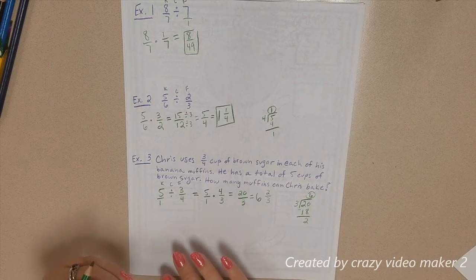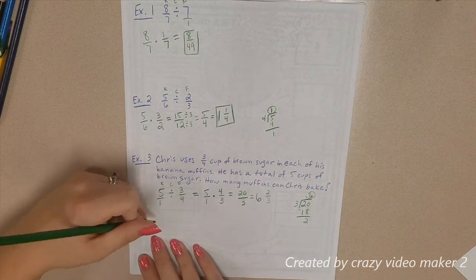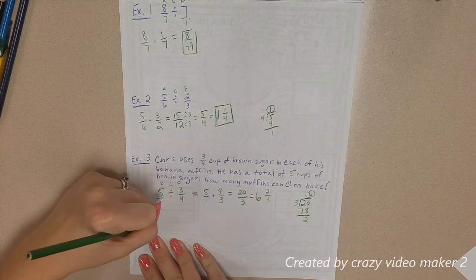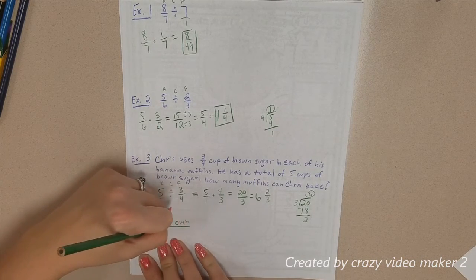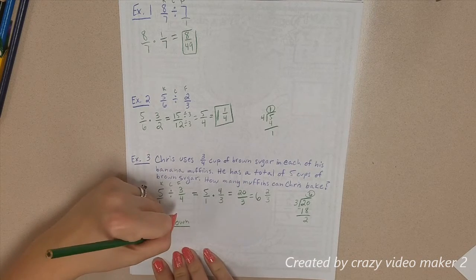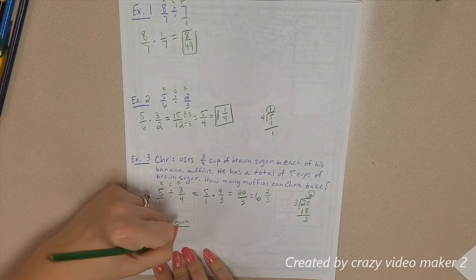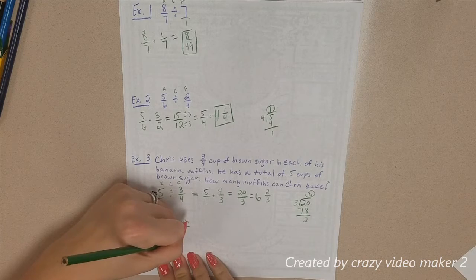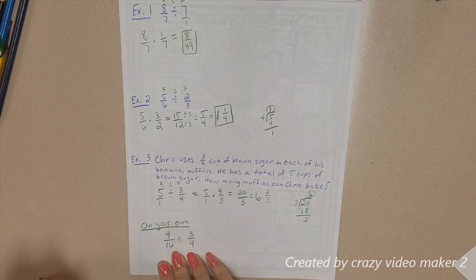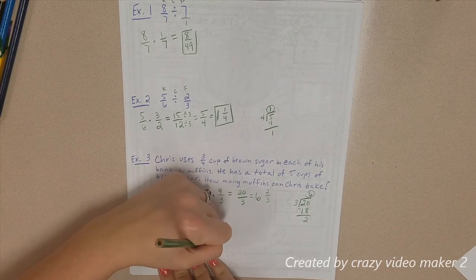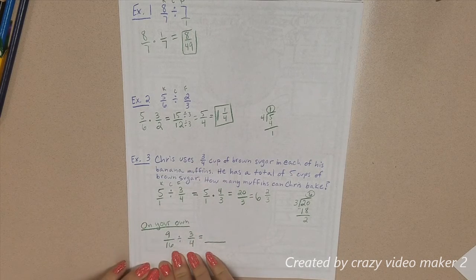And the problem that I want for you to do on your own, and again, I'm looking for this in class, is going to be 9/16 divided by 3/4. So you guys have to give me that answer when you come to class.